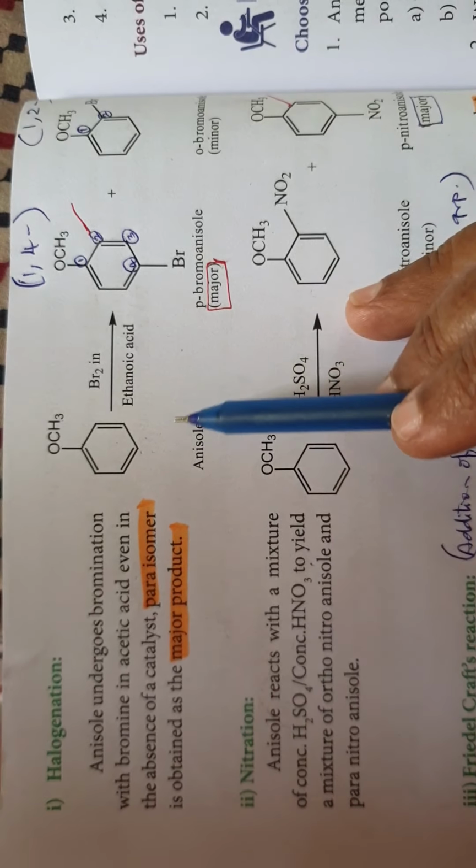The ortho product is also formed, but only in a very minor percentage. So the major percentage of the compound formed by halogenation and nitration is the para position. Here, when bromine is used along with ethanoic acid, the bromine gets attached in the para position, forming para bromoanisole. This is the para position. The bromine group is attached para to the methoxy group, so it is called para bromoanisole.